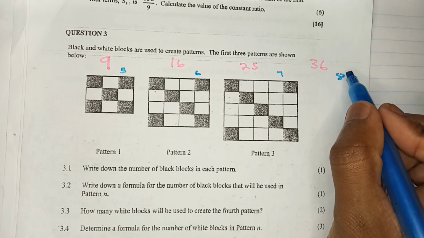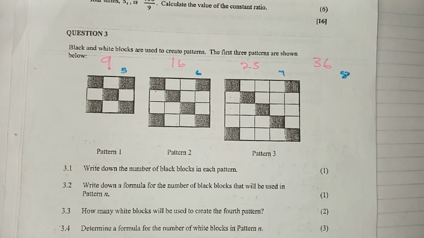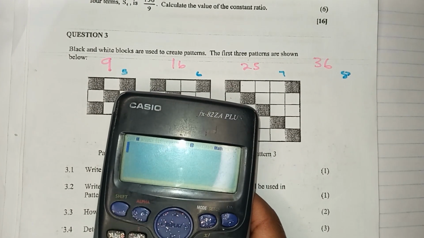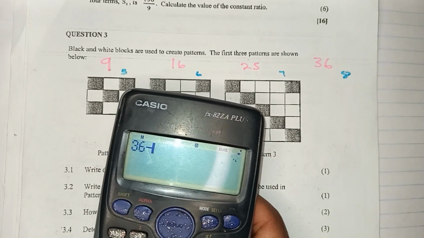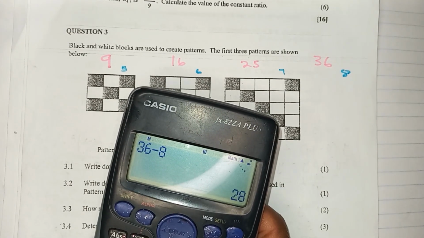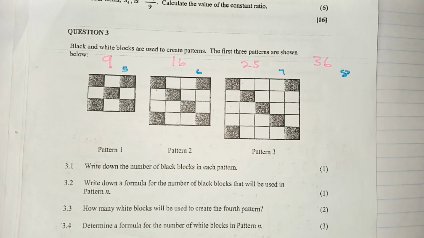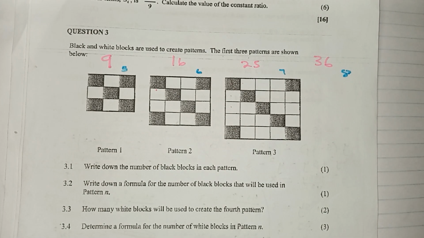So I'm going to write it here. So now the question says determine how many white blocks will be used to create the fourth pattern. So this is now going to be something like this. We are going to say 36 minus 8, and you say 28, right? So it's going to be 28. Yeah, I would have drawn it, but I don't have that much time. But yeah, it's going to be 28.